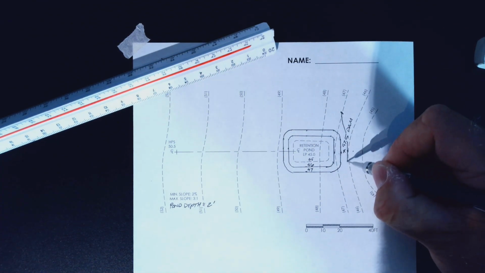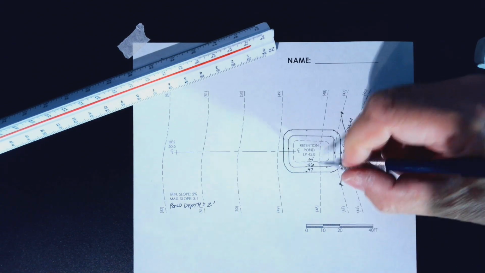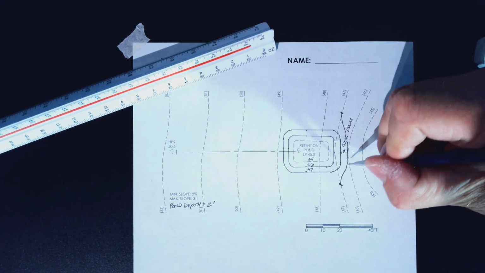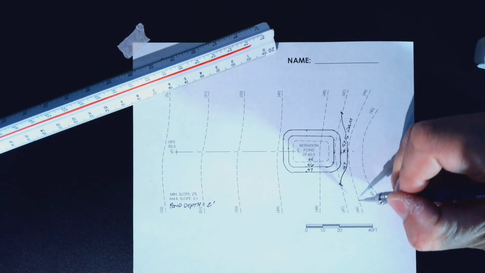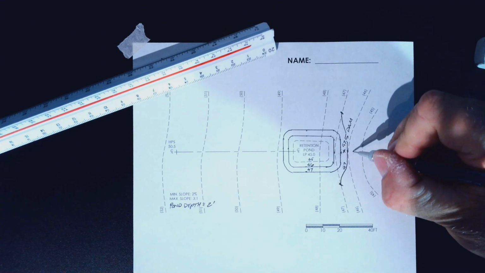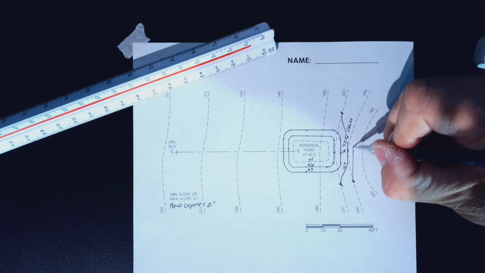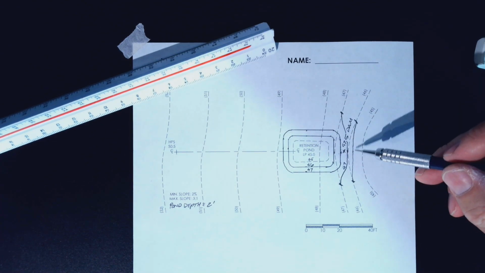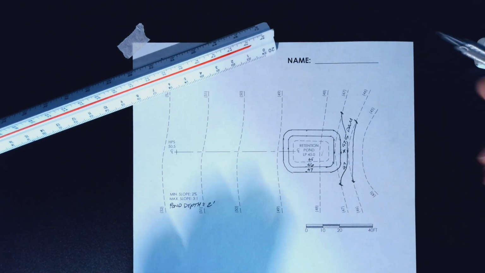If we come this way, we can tie into 47. Contour 47 goes up to 47.5, then goes back down to 47. Then 46 is here. We've got to pull it 3 feet away, which is why we've got to meet grade right here. And then there's 45, and that's more than 3 feet. So we're good on this end now. We've created our pond and our dam.